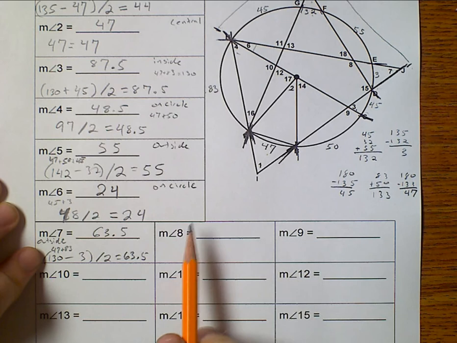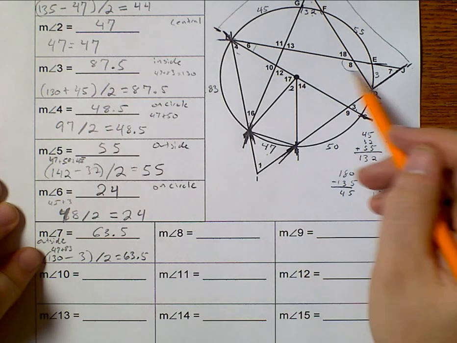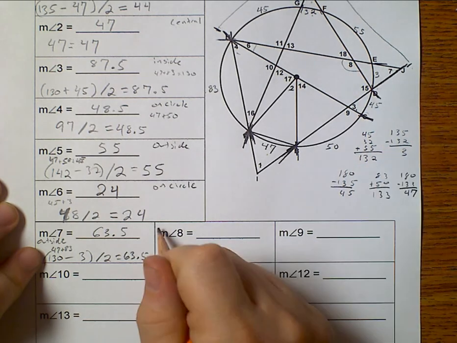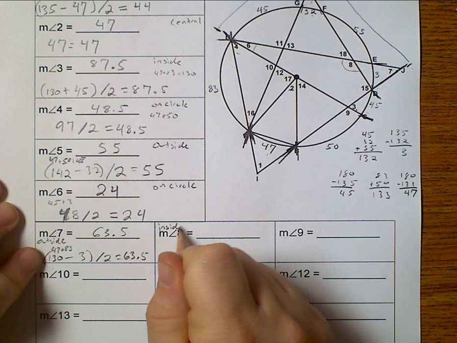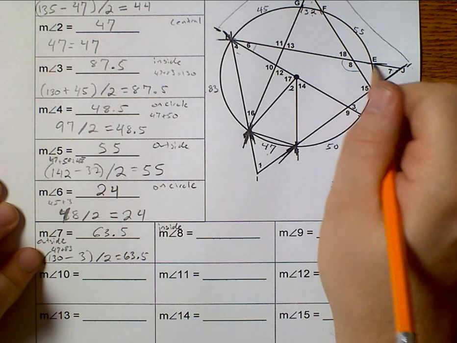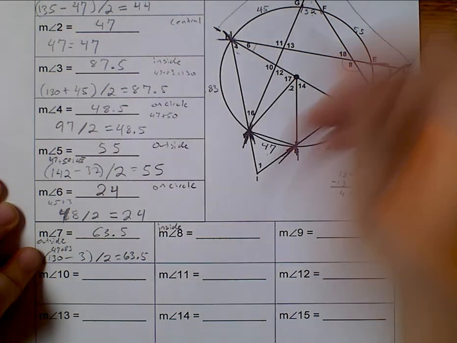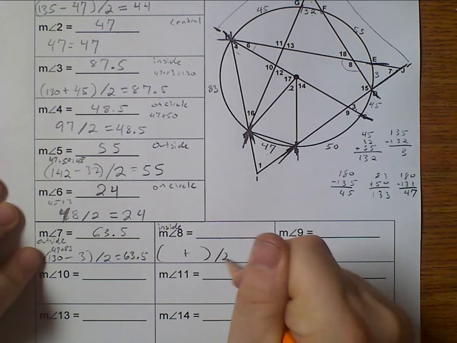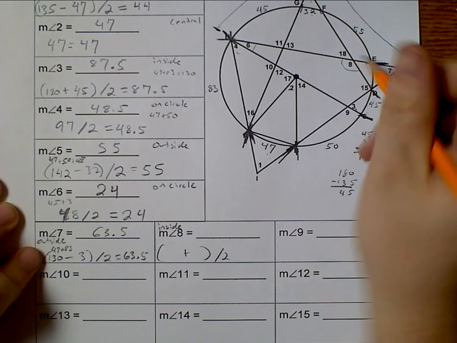The measure of angle 8, well, that's this one that's inside. Okay. And so it's one angle that's going to be added. And we have from E to F, well, that's 55.